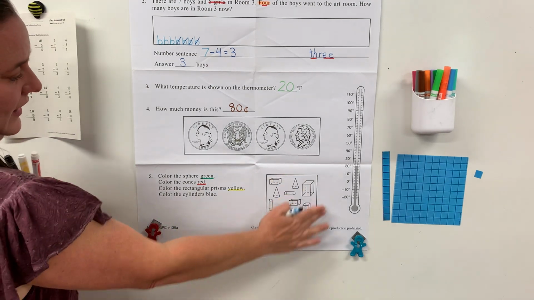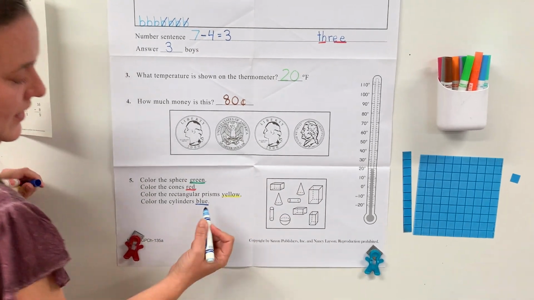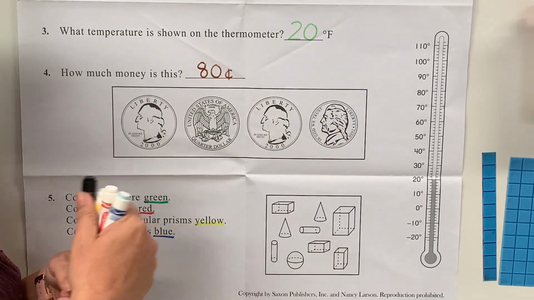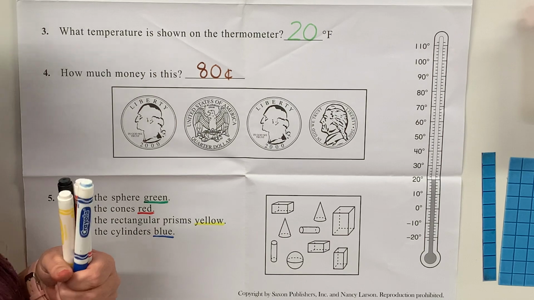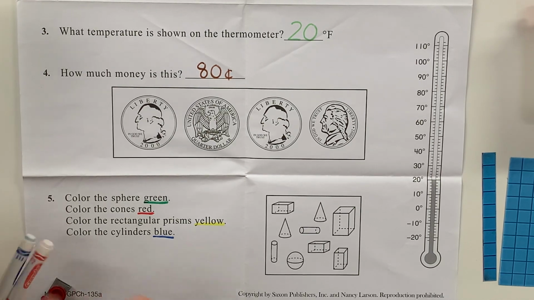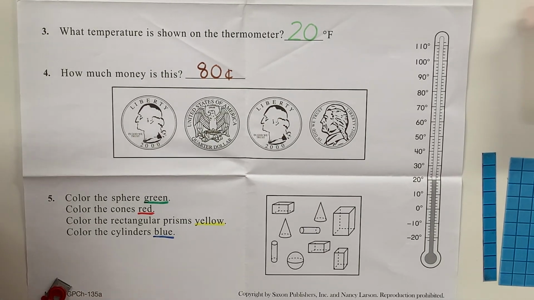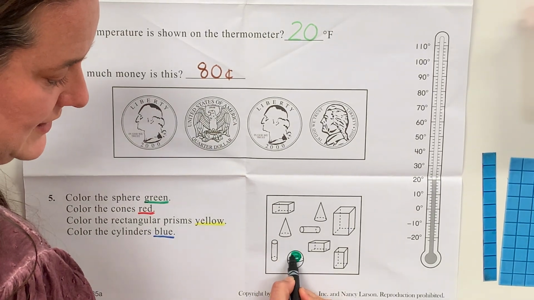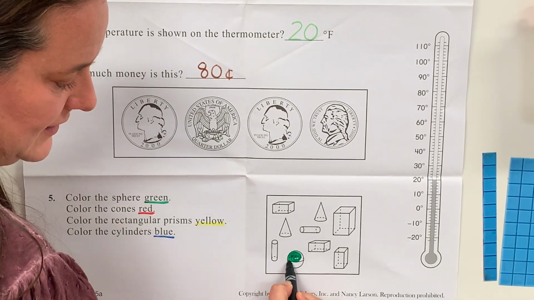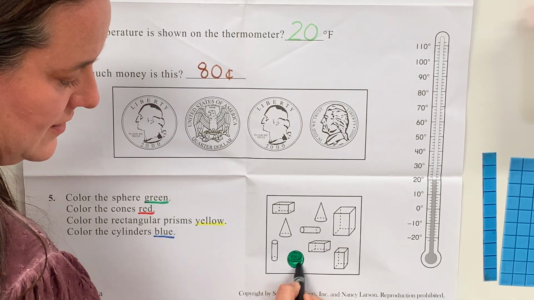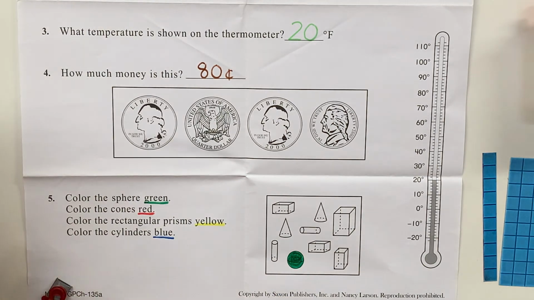All right, we're going to be coloring our 3D shapes over here. And we want to work on coloring inside the lines and really growing those muscles in our hands that help us with handwriting and cutting. Okay. Color the sphere green. All right. Remember which one's the sphere? It's the one that looks like a ball, a sun. See if you can stay inside the lines. You might trace the outline and then color it in. Okay, you can put away your green.